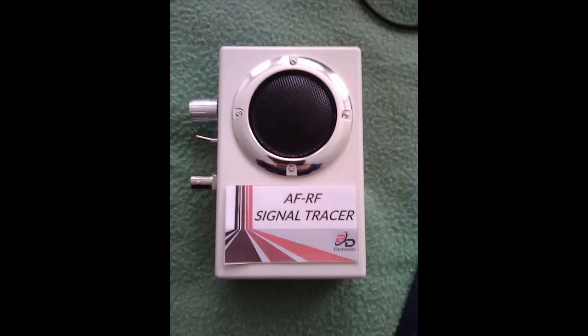Any of you who've been following along know that we ran into a problem. The first problem we ran into is we were having distortion problems that our beta testers found. So I went back and redesigned the RF input circuit and eliminated the distortion problem.